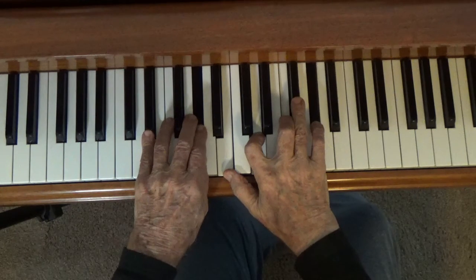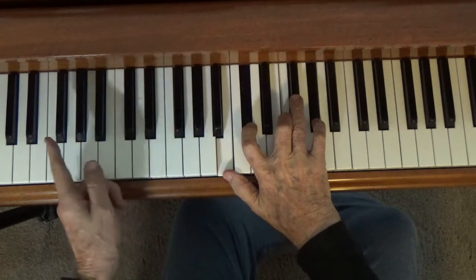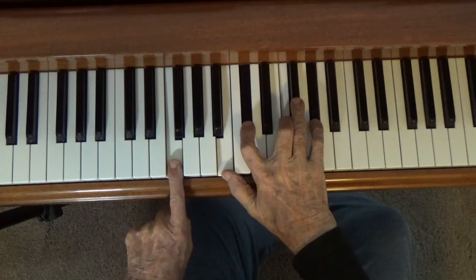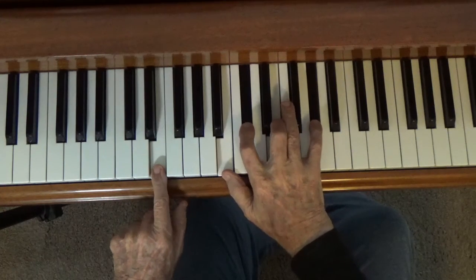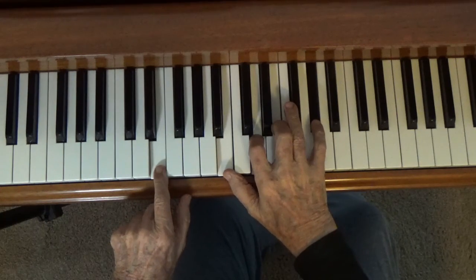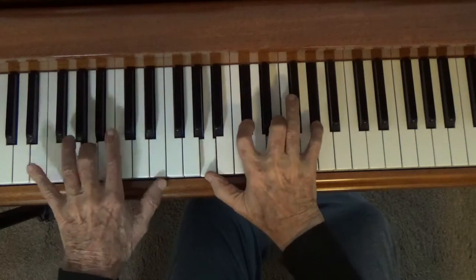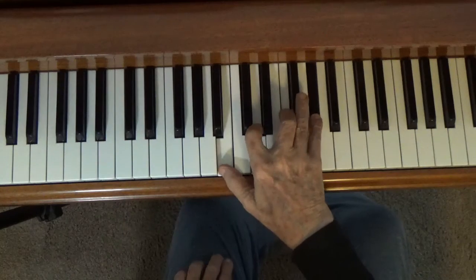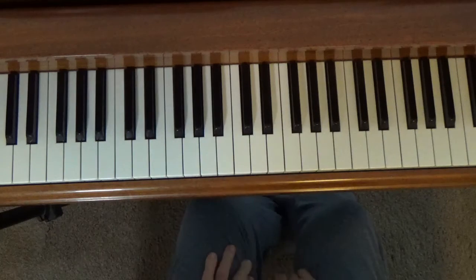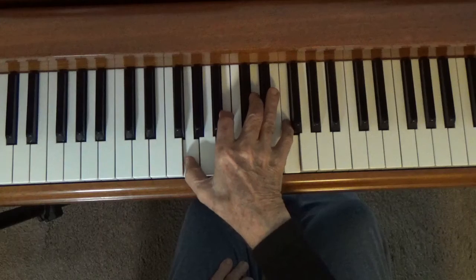What do we have here? To C sharp. This doesn't really matter. It's just that you're moving here. Let's put the F here. So the minor 9th down to the G dominant. Anyway, that's just a way of explaining.